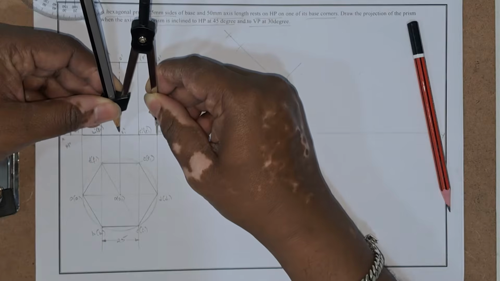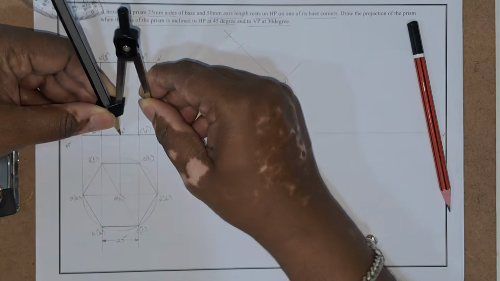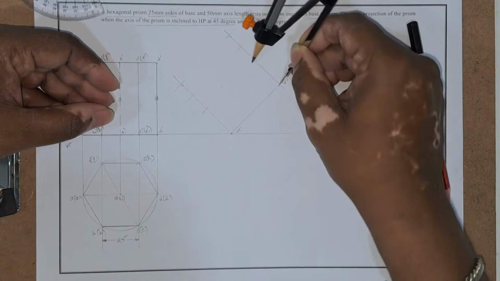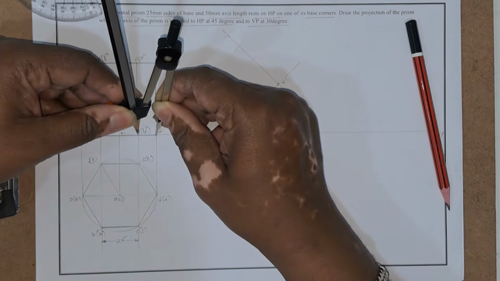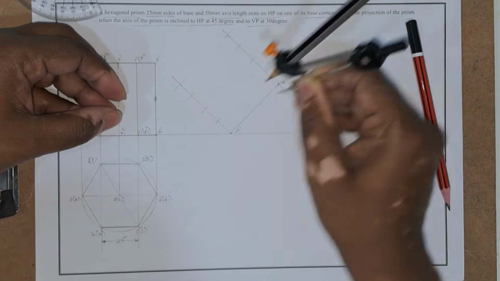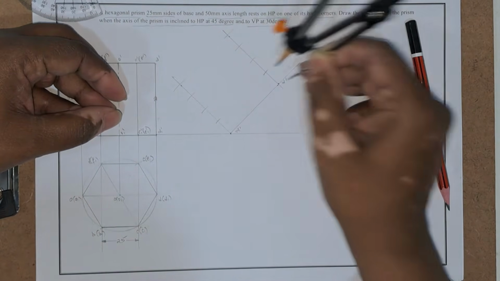Then D1 dash to O1 dash. Again keep it here, cut the arc, and finally D dash to C1 dash bracket E1 dash. Keep it here, cut the arc. So we have located all the points.